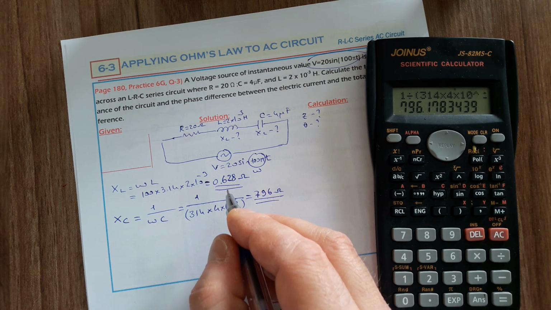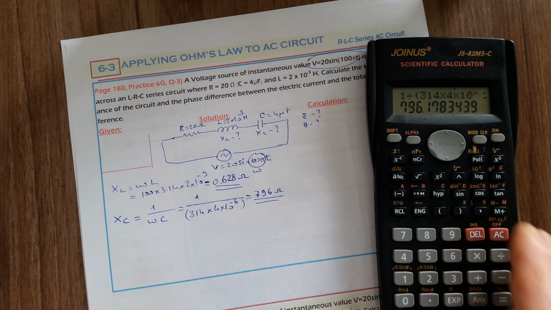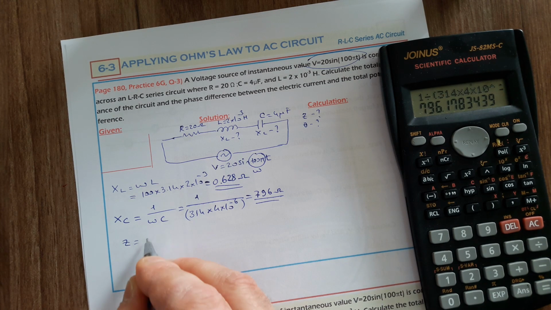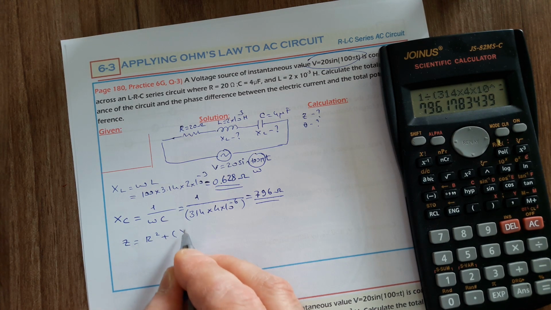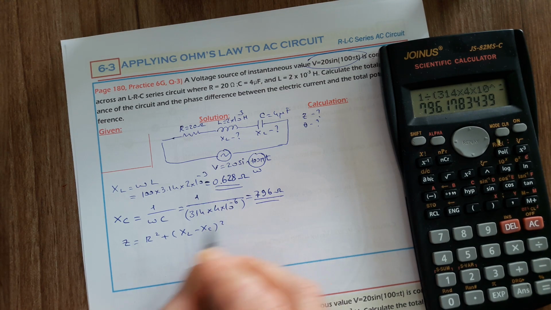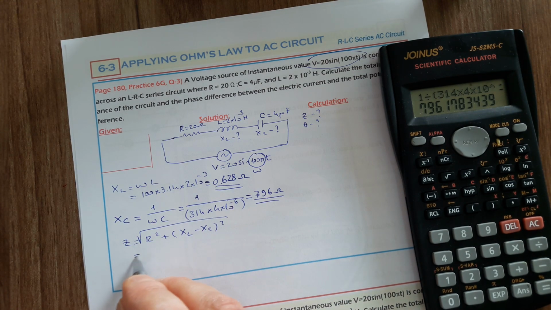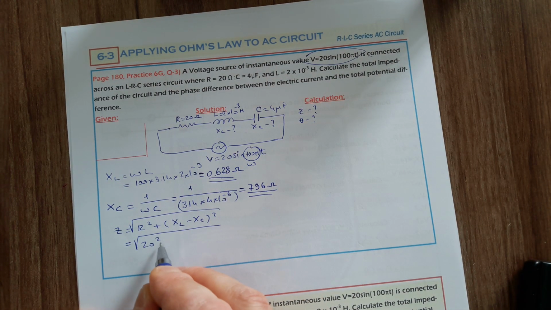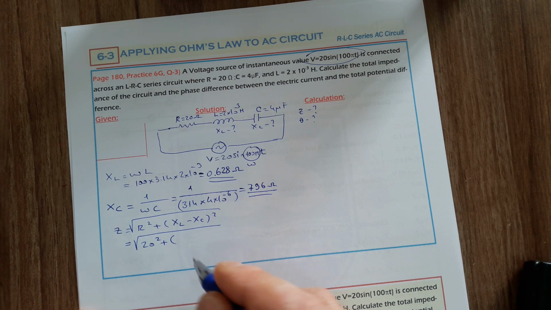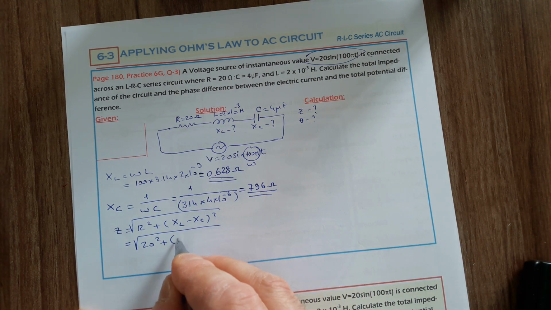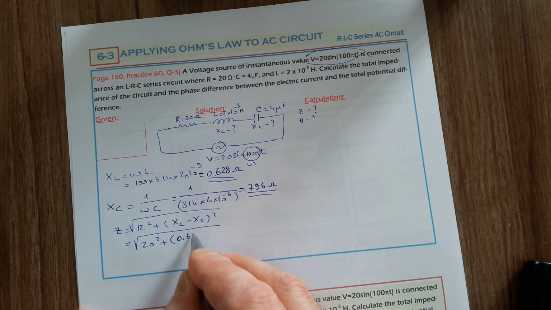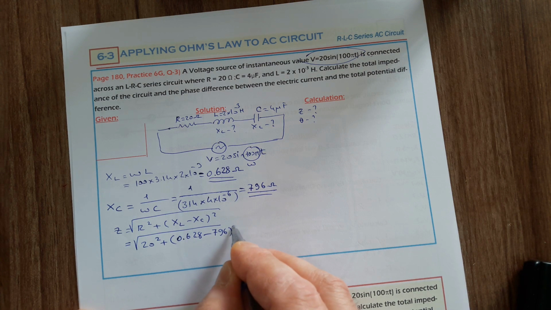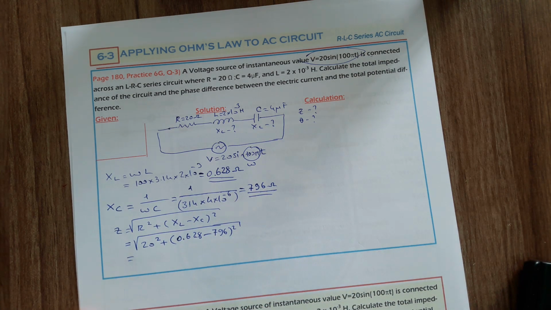Okay, now we will calculate Z. Z is equal to the square root of R squared plus XL minus XC squared. So R is given in the question as 20, root of 20 squared plus XL, which we just calculated as 0.628, minus XC, which is 796, squared, square root. So let's do it.